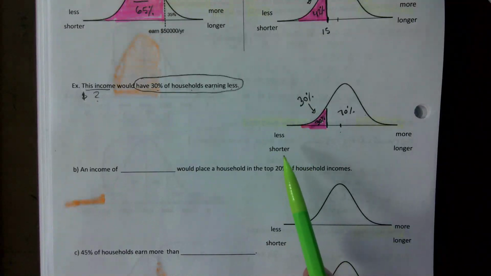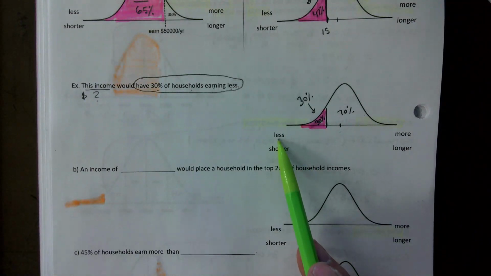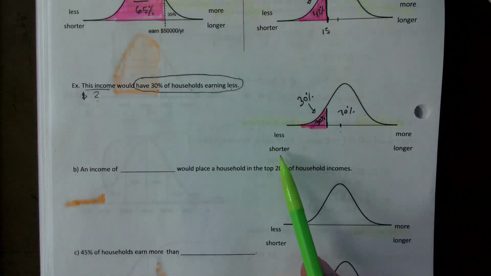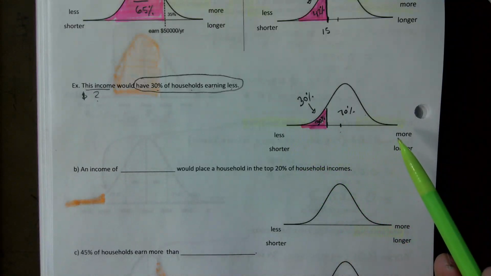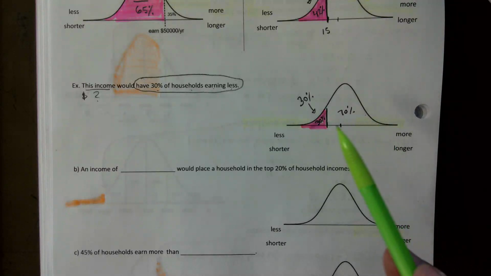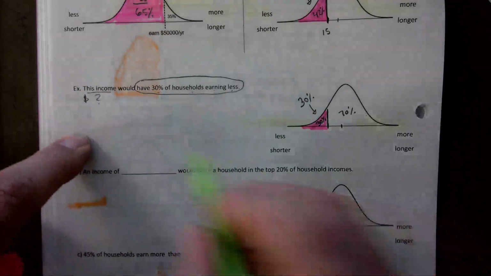And look what I have. So if you think of less, shorter, right, earns less, then you kind of are thinking you're going to the left. If it says earn more or takes longer, it's kind of indicating that they're giving you the percentage to the right. Okay, so let's do this one here.